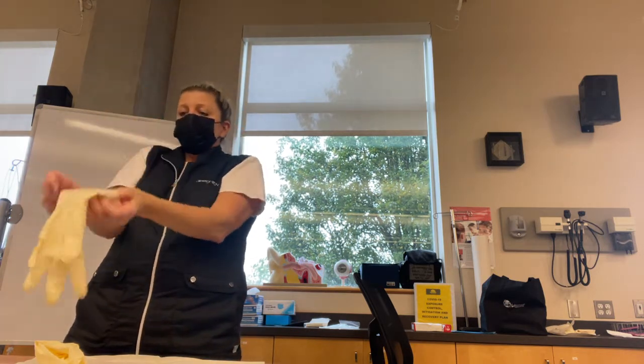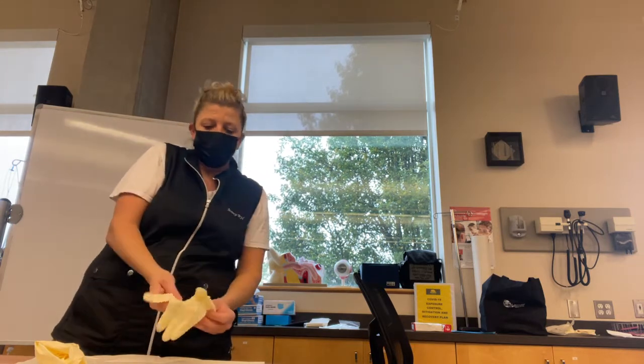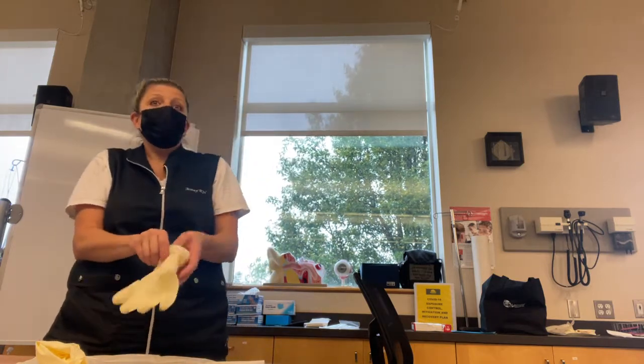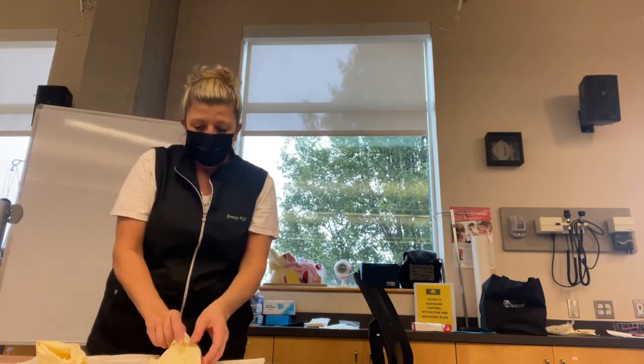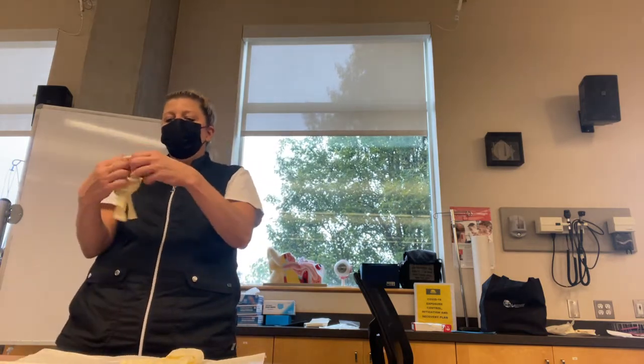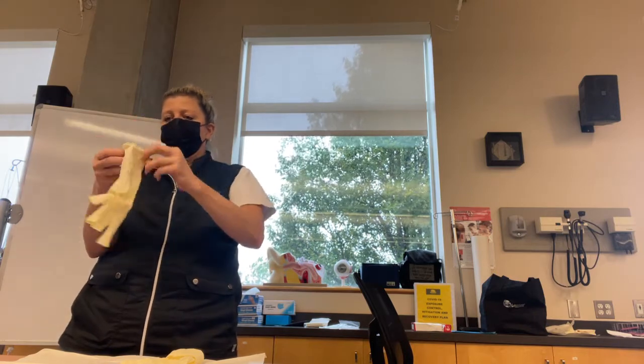Set yourself up for success when you go to put it back in. Give yourself a nice cuff and make sure that you have the left on the correct side, the left on the left and the right on the right. Again, palm up, so that it's a natural way to put your gloves on, okay?